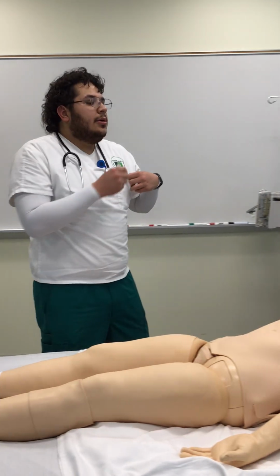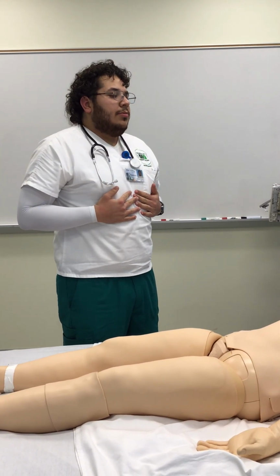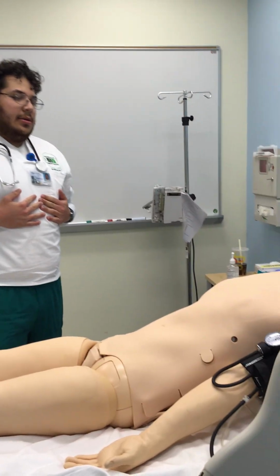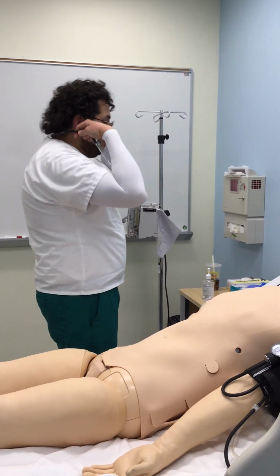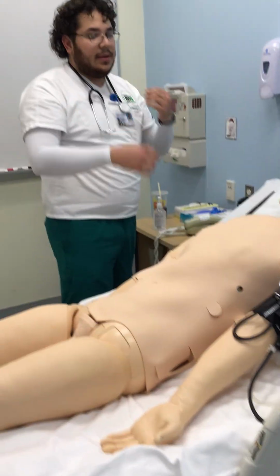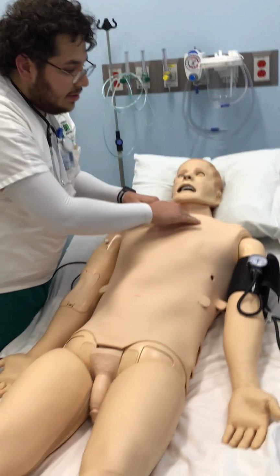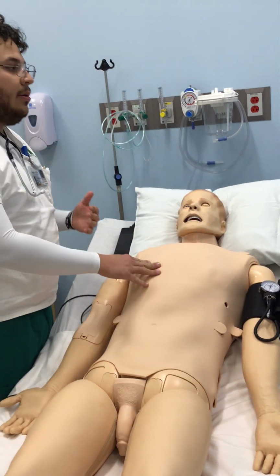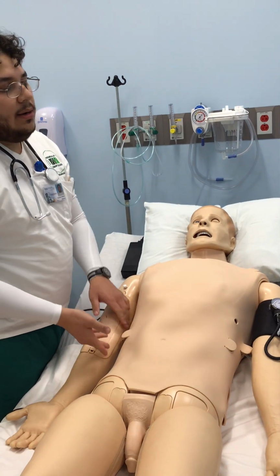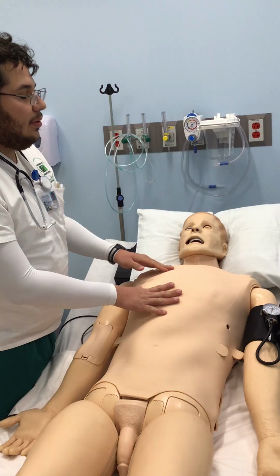Afterwards, we will then see the patient's chest shape, which is 1 by 2, and the chest is symmetrical. From here, we will then palpate the chest. We are looking for signs of tenderness, masses, or crepitus. We would do this both anteriorly, posteriorly, and laterally. But for the mannequin, we're gonna do so anteriorly.